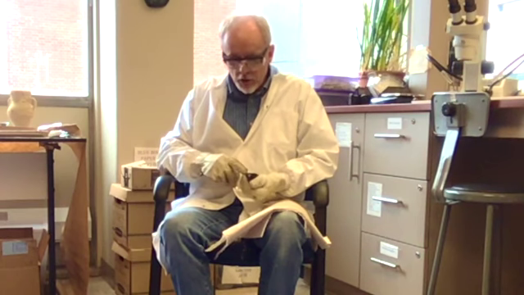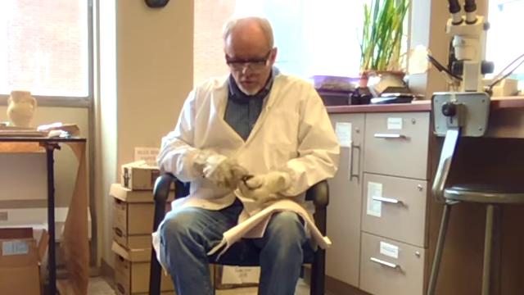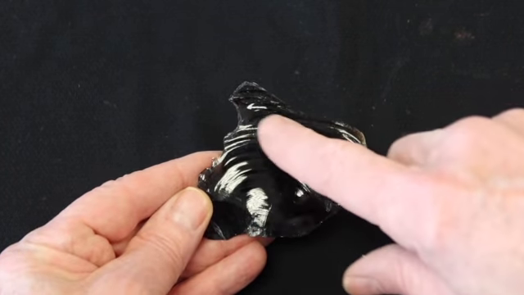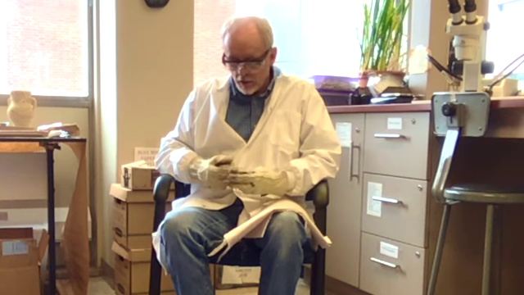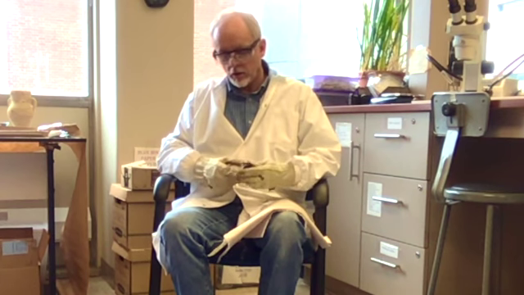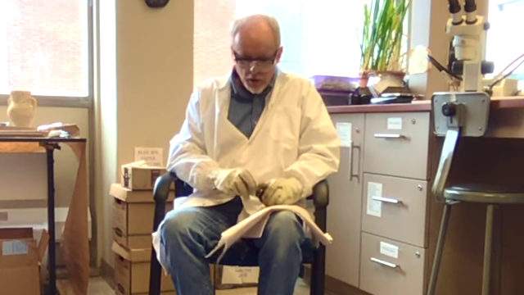And the obsidian shows really nicely the radiating ripples extending out from the bulb of percussion, because the Hertzian cone travels through the obsidian in really quite ideal fashion. Let's see here. Didn't come off very well.